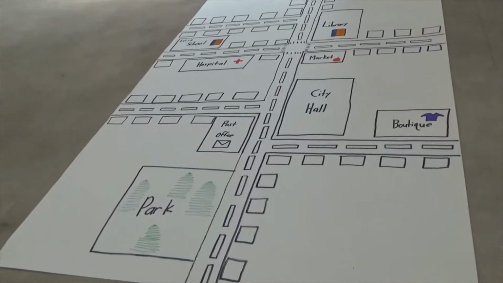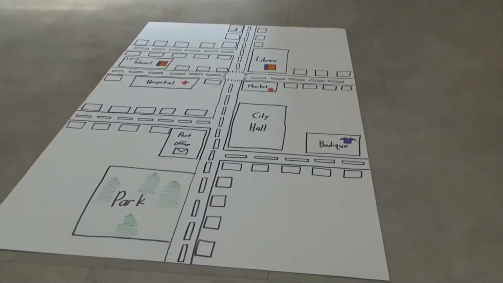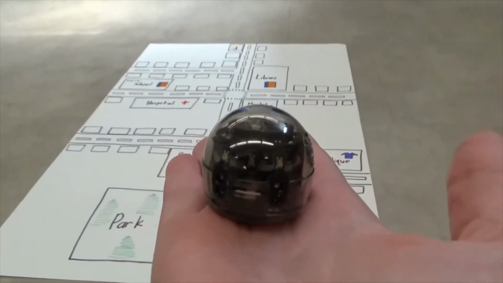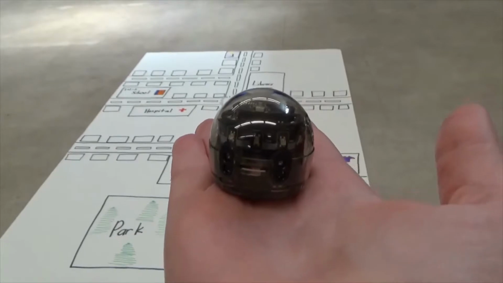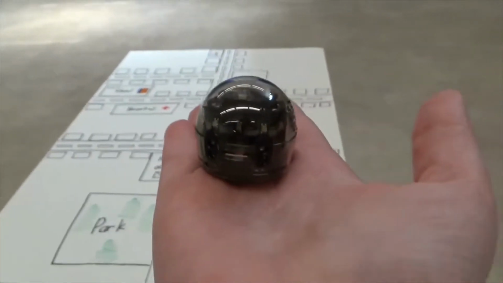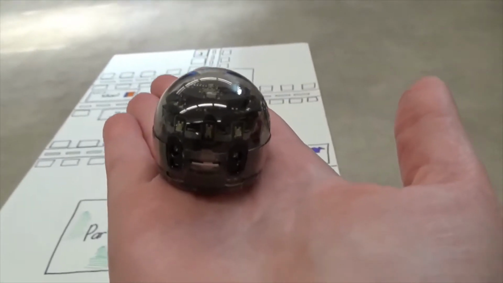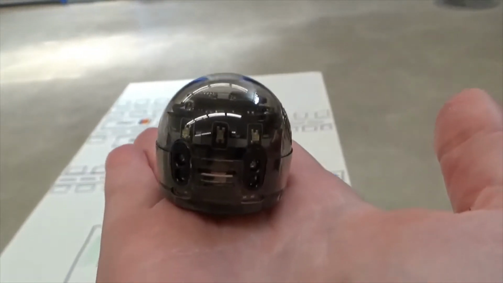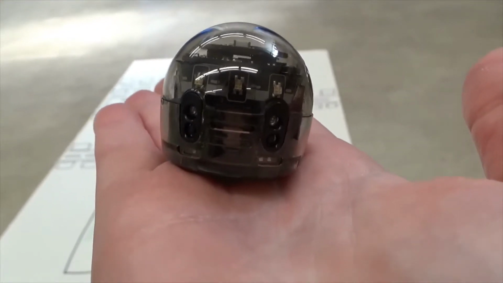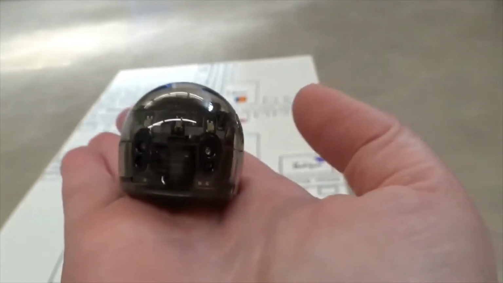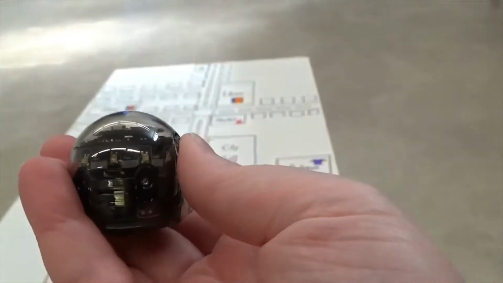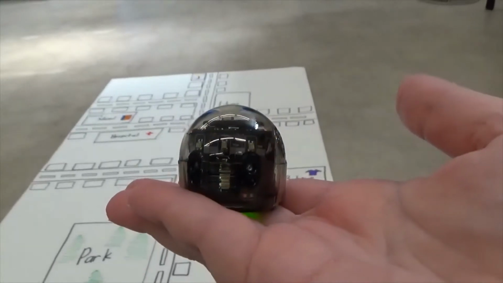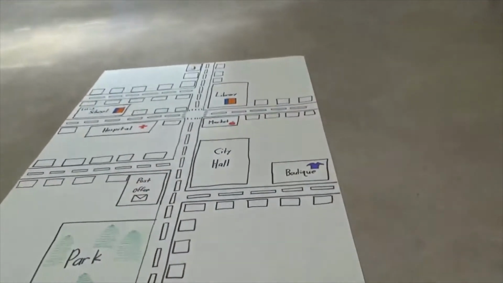Alright, so in that event, let me introduce you to one of my Ozobot Evos. This is Jacob, and Jacob is one of my two Ozobot Evos. I do have another one; her name is Holly, but Holly is not here today. So today I'm going to be showing you how to do city driving with Jacob. So this is Jacob, and we're going to power him on. Alright, so Jacob is powered on, as you can see here.